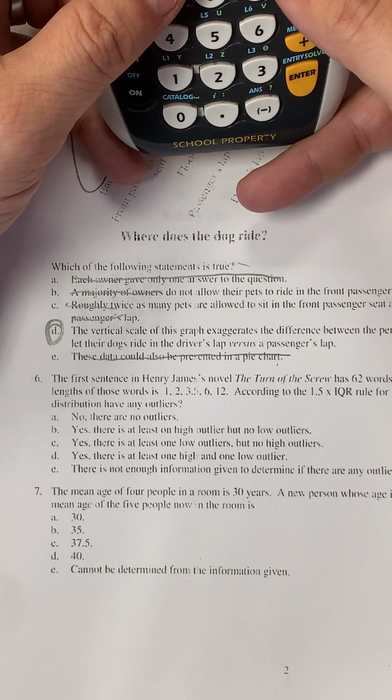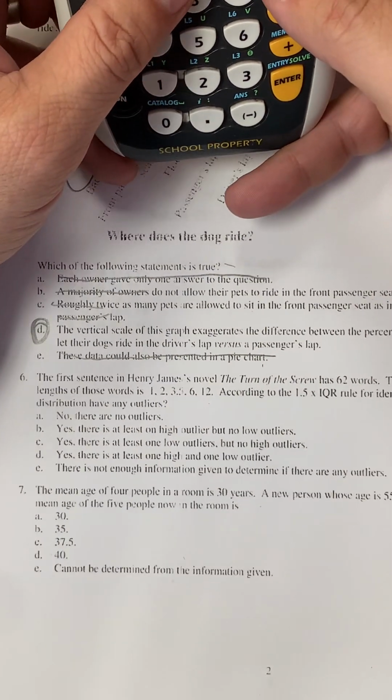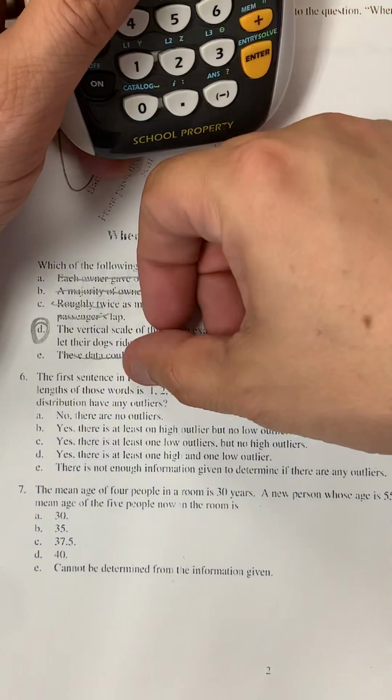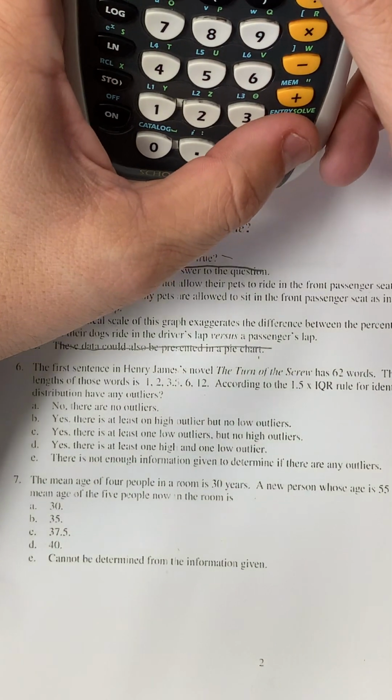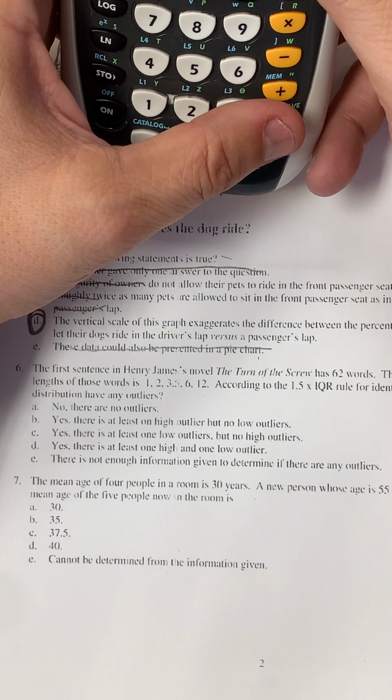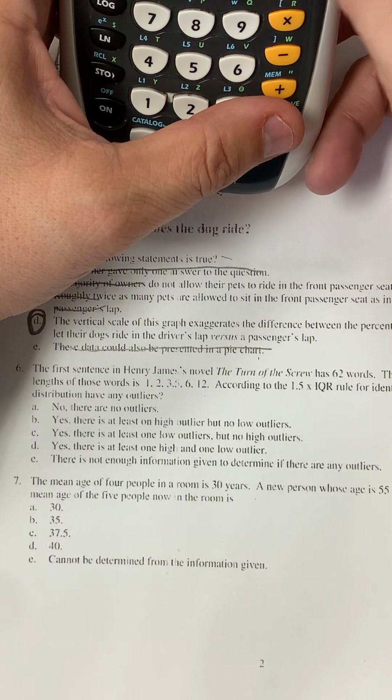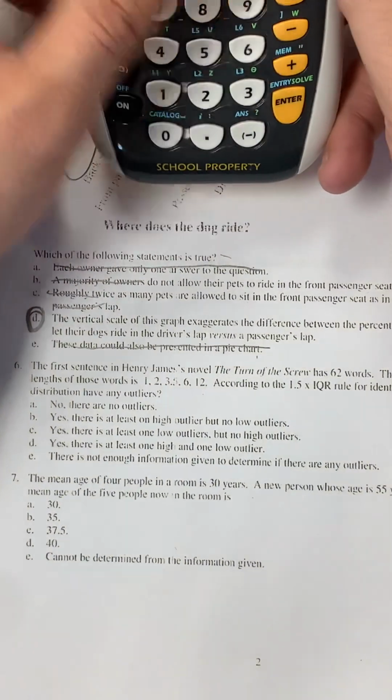All right, the first sentence of Henry James's novel Turn of the Screw has 62 words. Good Lord, that's a run-on sentence. The 5-number summary for the lengths of those words is, and they give us the numbers. So they took those 62 words, and they give us the values of the 5-number summary, and they ask, according to the 1.5 rule, are there any outliers?